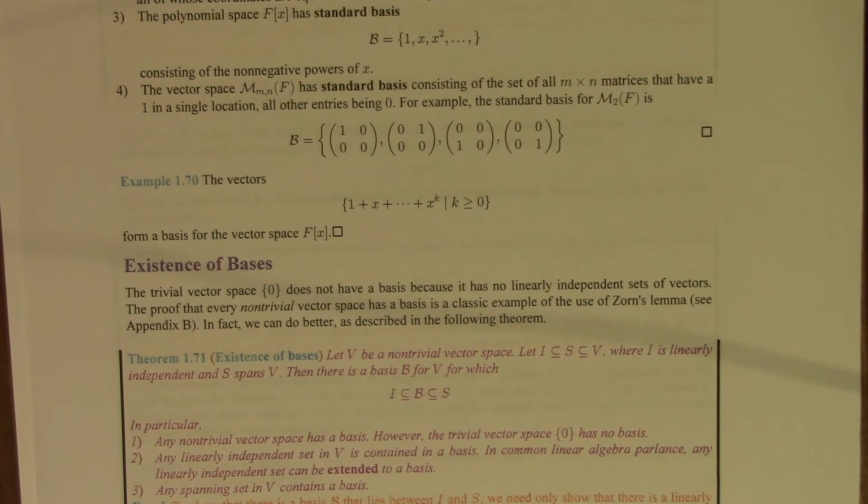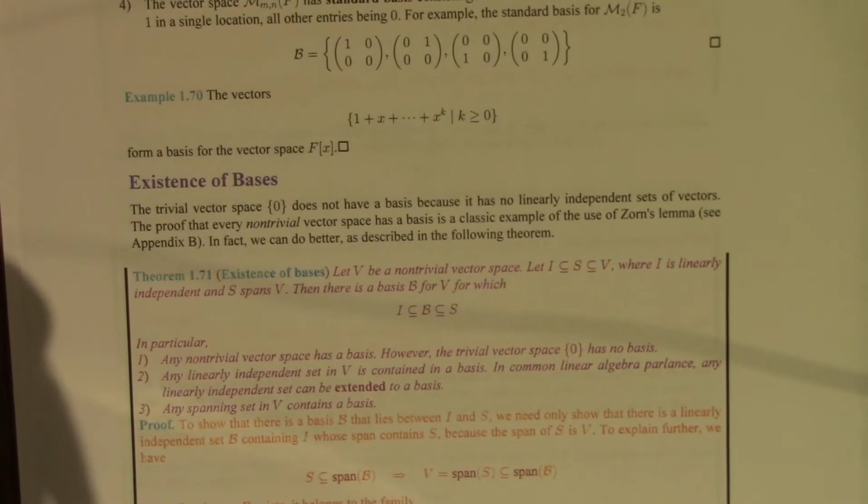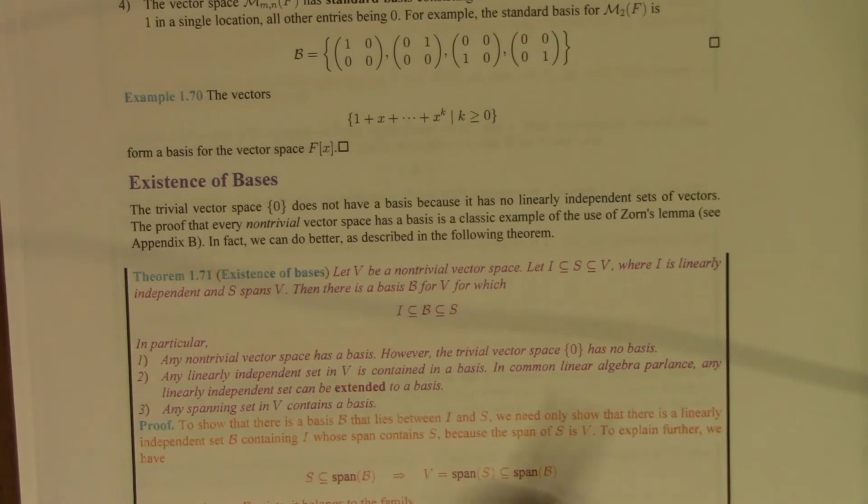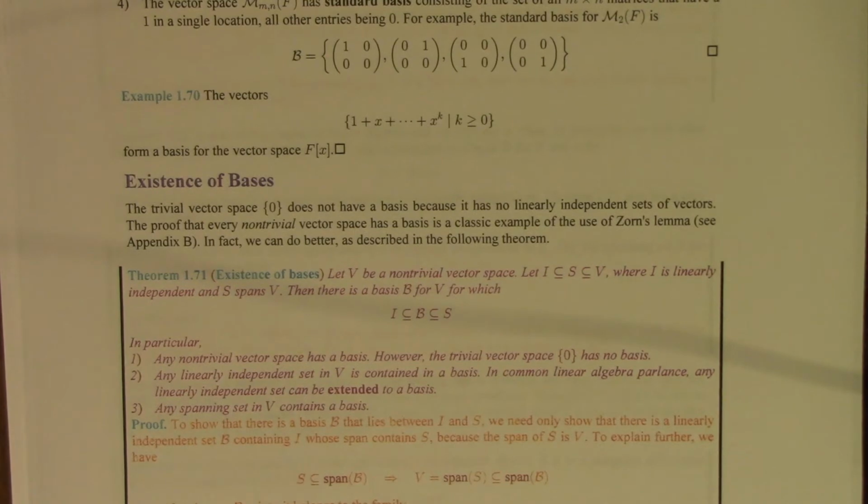Well, we are now ready to discuss the question of the existence of bases for a vector space. The trivial vector space does not have a basis because it has no linearly independent sets of vectors. But every non-trivial vector space does have a basis. And to prove this theorem, we need Zorn's lemma, which we discussed in an earlier video and is in Appendix B of the book.